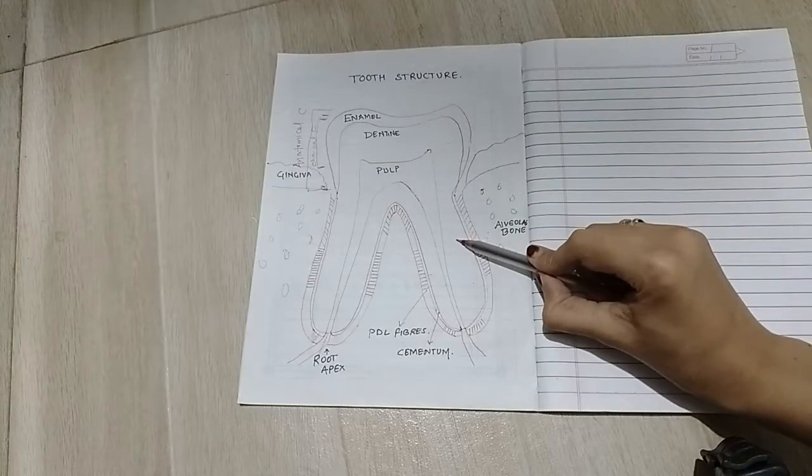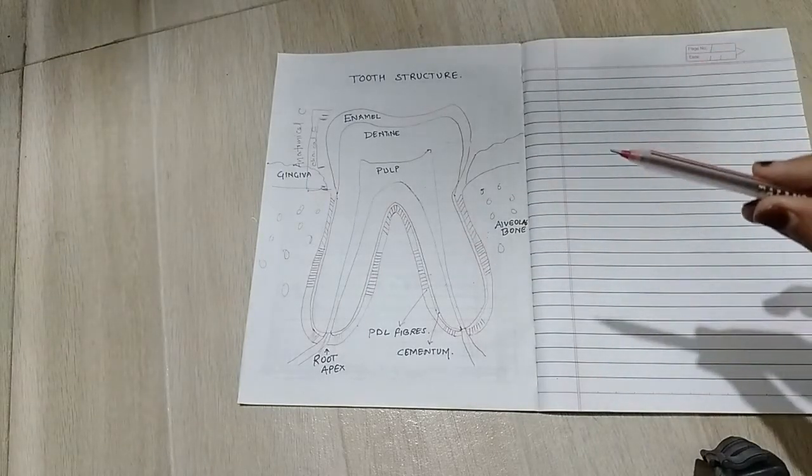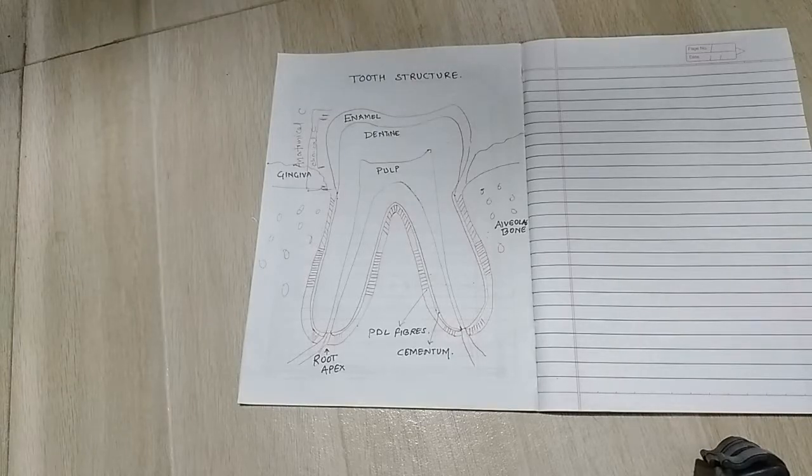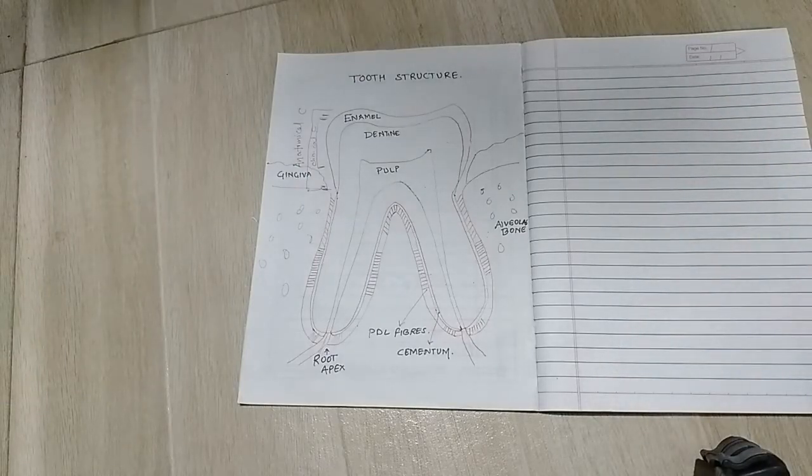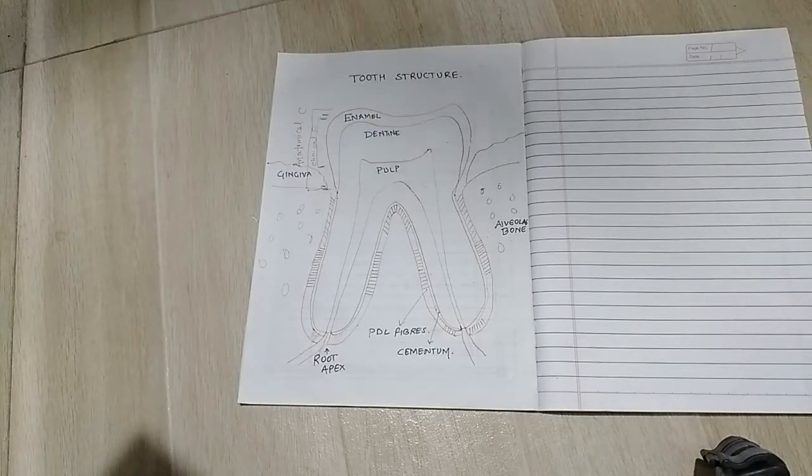The tooth is present in the alveolar bone socket, and the tooth is suspended in the alveolar bone socket with the help of PDL fibers, which are also called periodontal ligaments. The supporting tissue which supports the tooth is called periodontium. Periodontium includes cementum, PDL and alveolar bone.